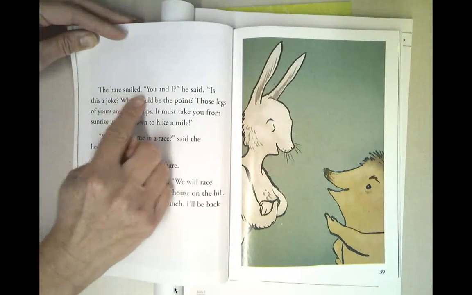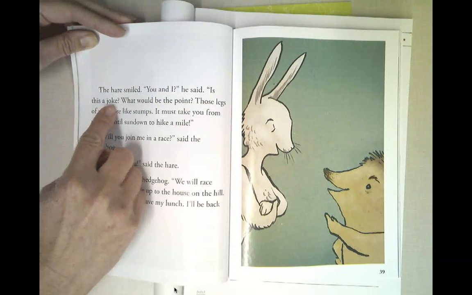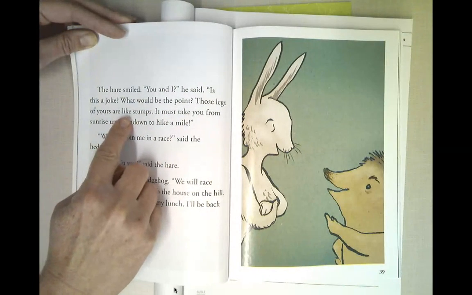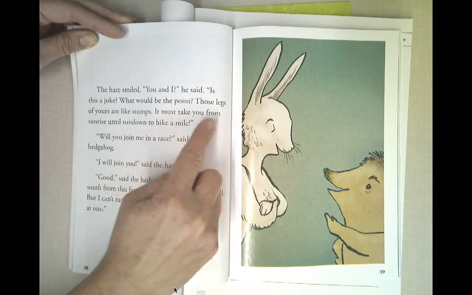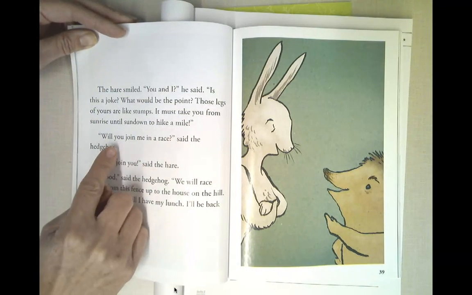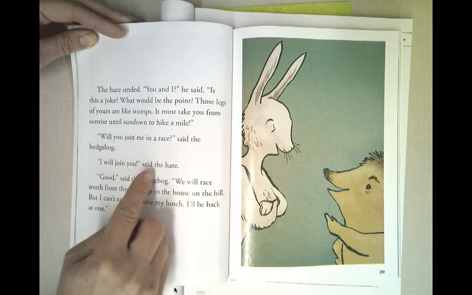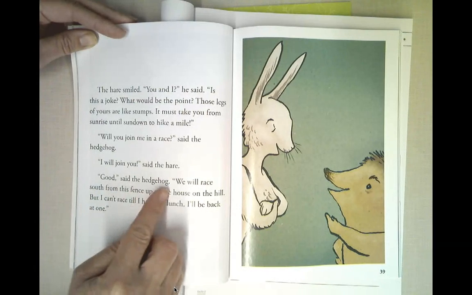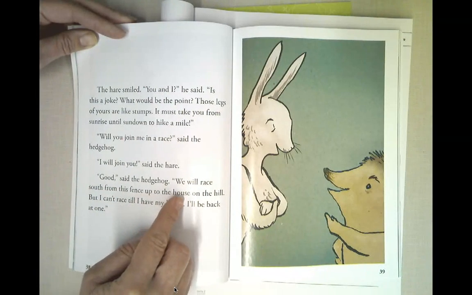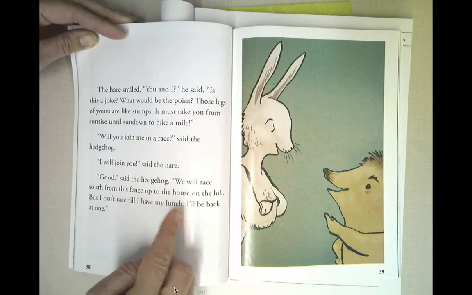The hare smiled. You and I? He said. Is this a joke? What would be the point? Those legs of yours are like stumps. It must take you from sunrise until sundown to hike a mile. Will you join me in a race? Said the hedgehog. I will join you, said the hare. Good, said the hedgehog. We will race south from this fence up to the house on the hill. But I can't race till I have my lunch. I'll be back at 1.